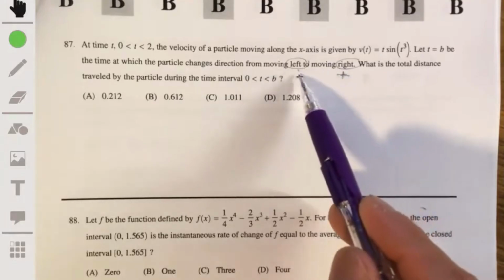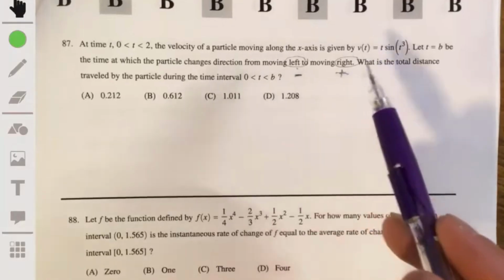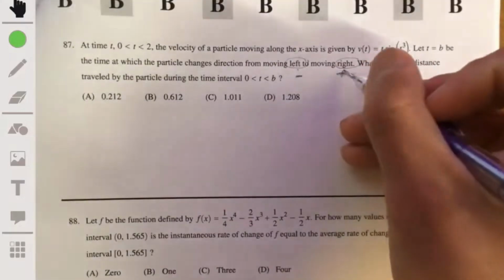We want to see where it goes from negative values to positive values, and then we basically have to integrate up to b. But we have to account for the fact that you're going to have a negative area. So let me show you what I mean.